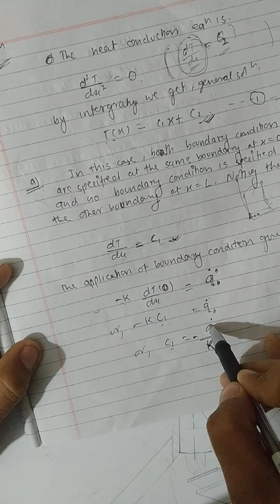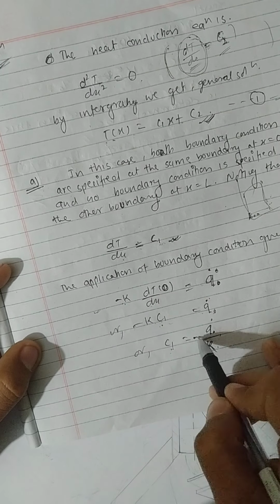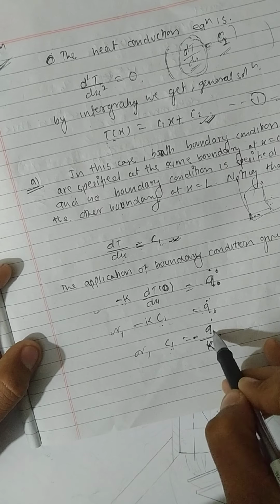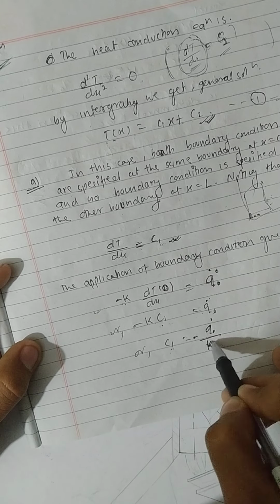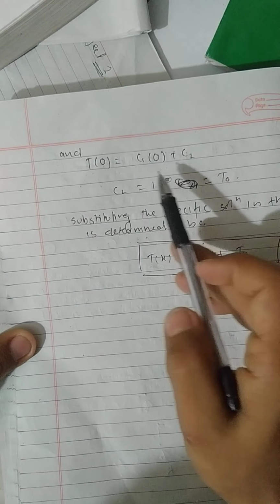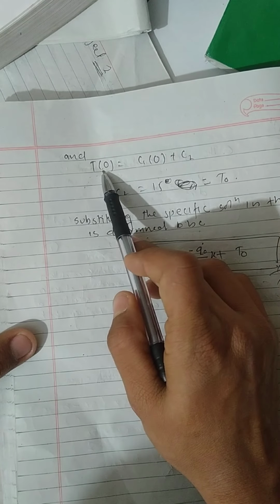and it will become, this minus sign will go here, c1 equals minus q naught, the rate of heat flux, divided by k, the thermal conductivity. And another one, what we had given, the temperature at x equal to 0.